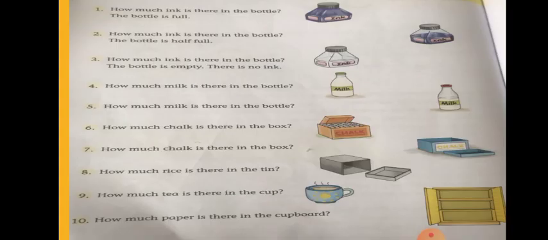How much? Similarly, like how many, there is the word how much. Here again, how much is used for quantity. See how much is used. How much ink is there in the bottle? The bottle is full. If we want to ask about the quantity, in how many we use how many for all, but in how much we use it for the remaining quantity, the quantity which is remaining.